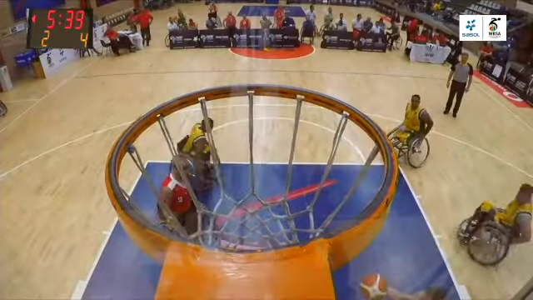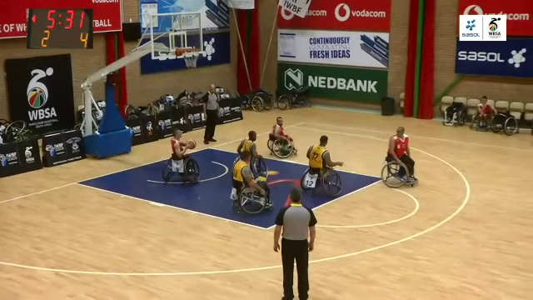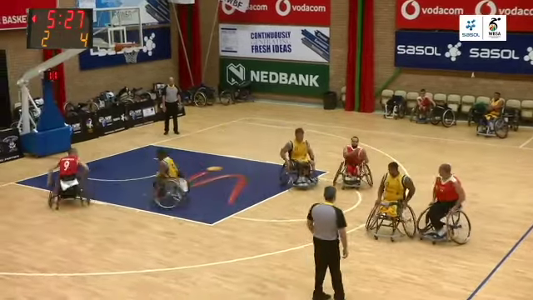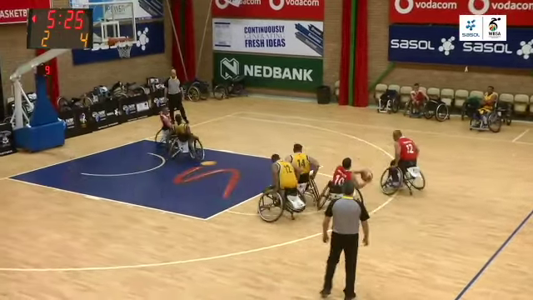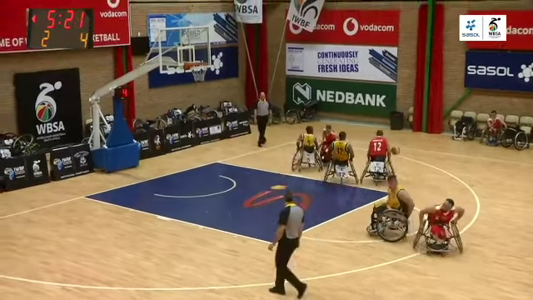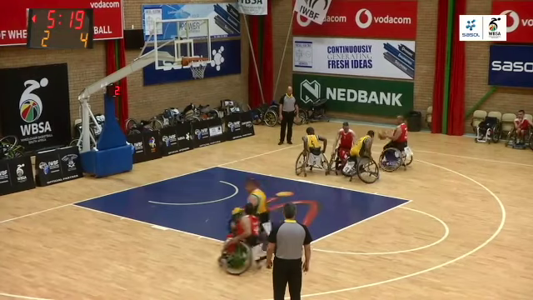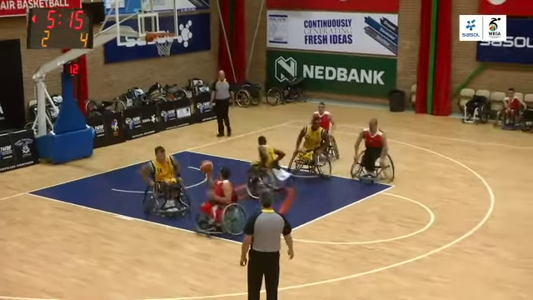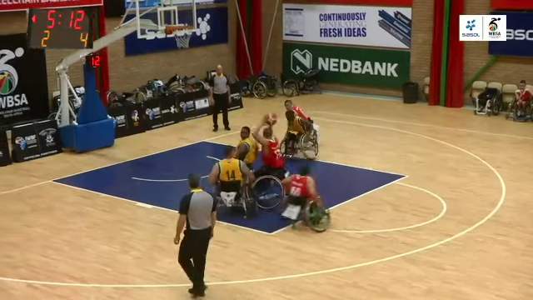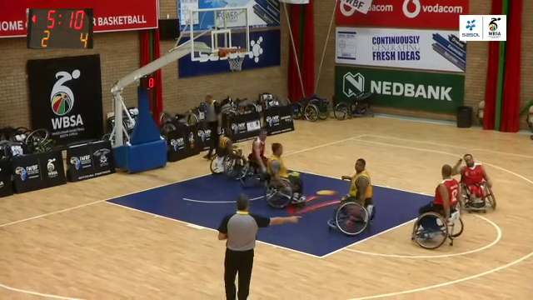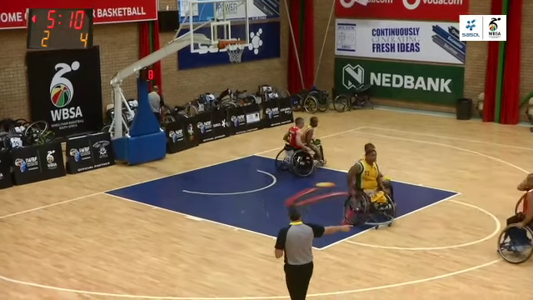Mzaleni puts up the shot, it doesn't drop, and Morocco will pick up the rebound and start the offensive play from behind the arc. Number 10 for Morocco is Abdullah Ghani, and 2 is Mohamed Bargo. South African defenders are keeping the Moroccans out of the zone, and the shot goes up just in the nick of time. Morocco is able to pick up the rebound, but good defensive play there by Mzaleni for South Africa.